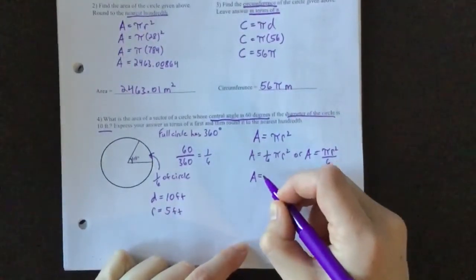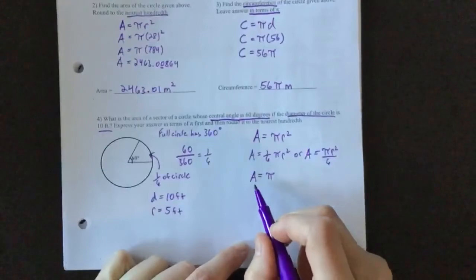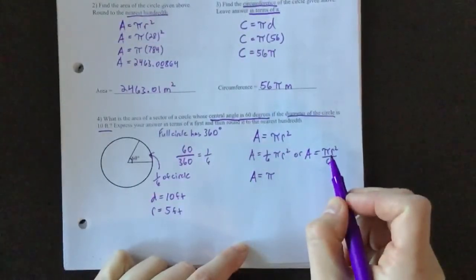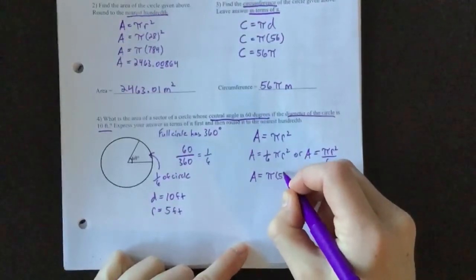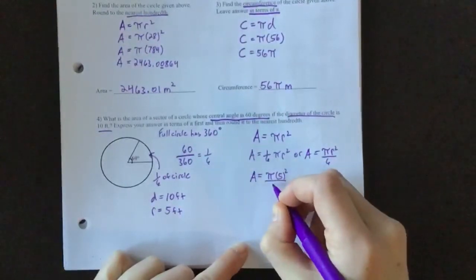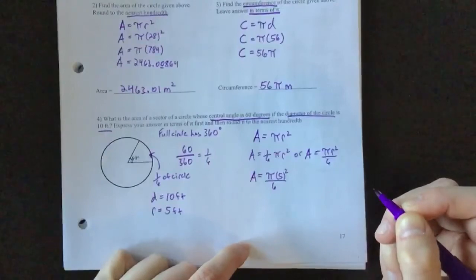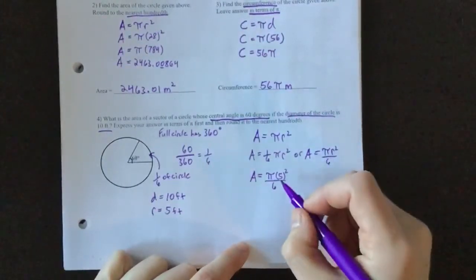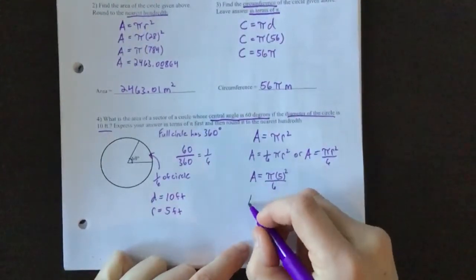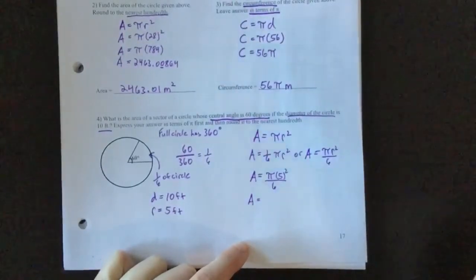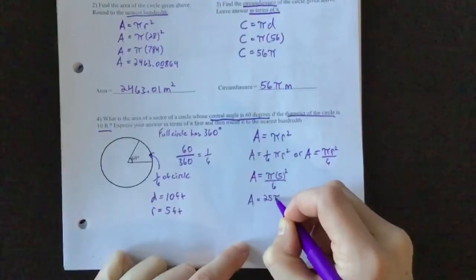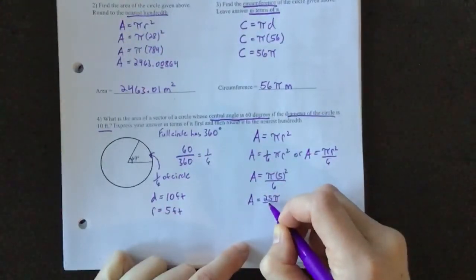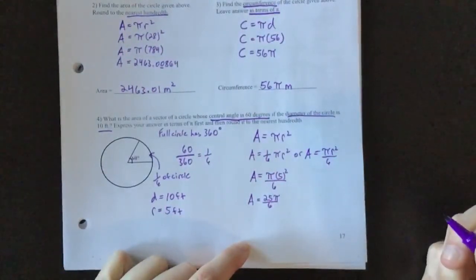So let's substitute in there, okay? Two variables, area and radius. We know the radius, it's 5 feet, so that's what I'm going to substitute in. 5 squared and divide by 6. Order of operations, we are going to do that exponent first. And we should have as quick recall that 5 squared is 25. And I'm going to rewrite that as a coefficient. So we've got 25 pi over 6.